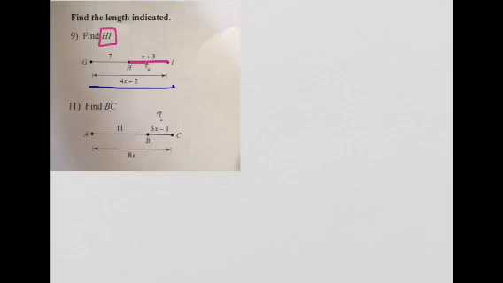Okay, so for number 11, they're looking for BC. BC is this piece right here, the short segment. So remember, AB plus BC equals AC. The measure of this segment plus the measure of this segment is going to give me the total measure of the whole segment from A to C. So this piece plus this piece is going to give me the length of the whole piece.